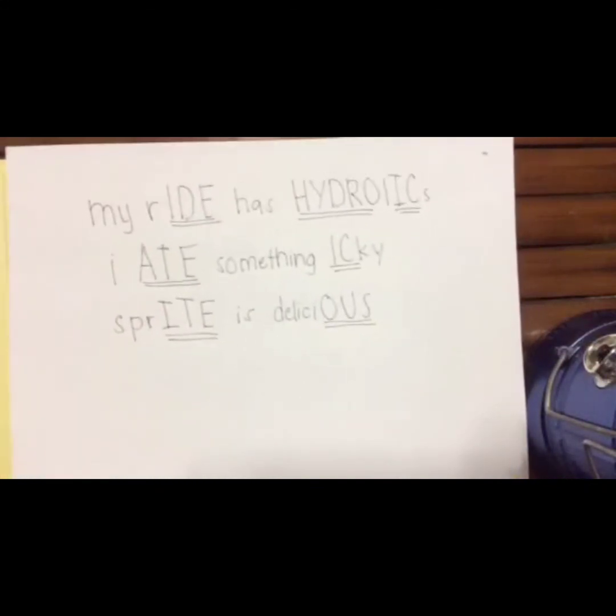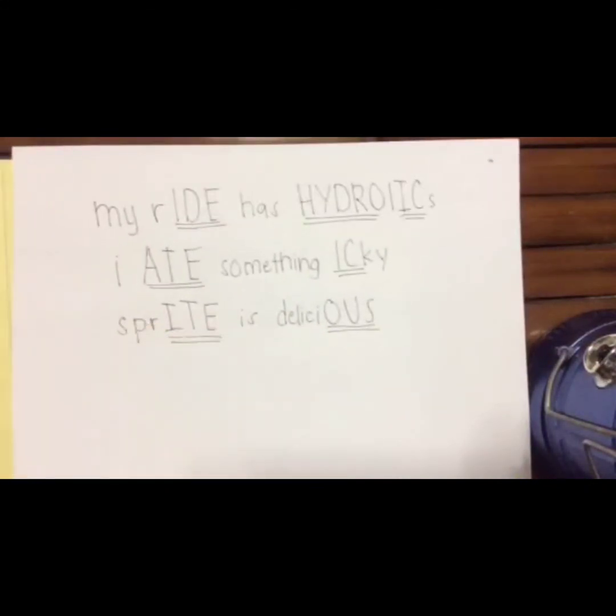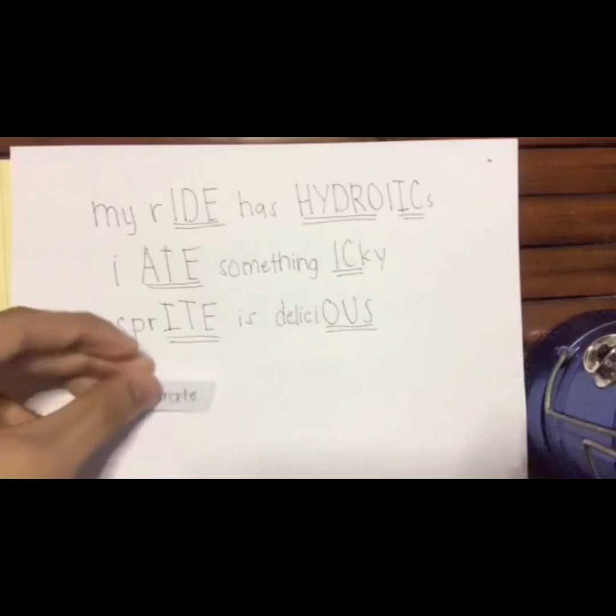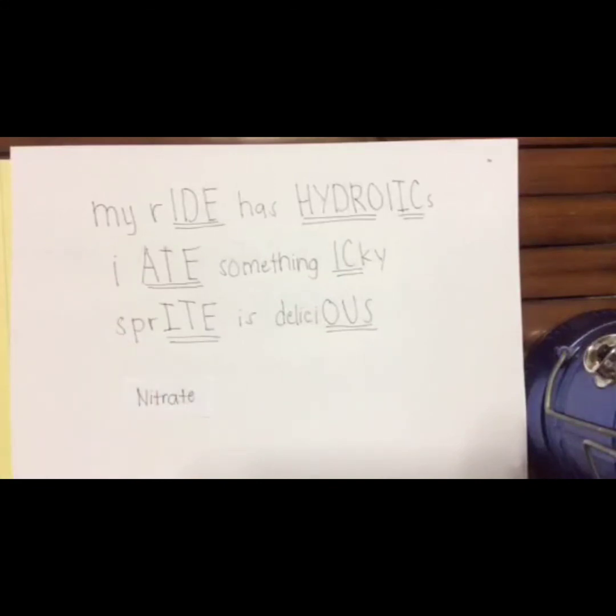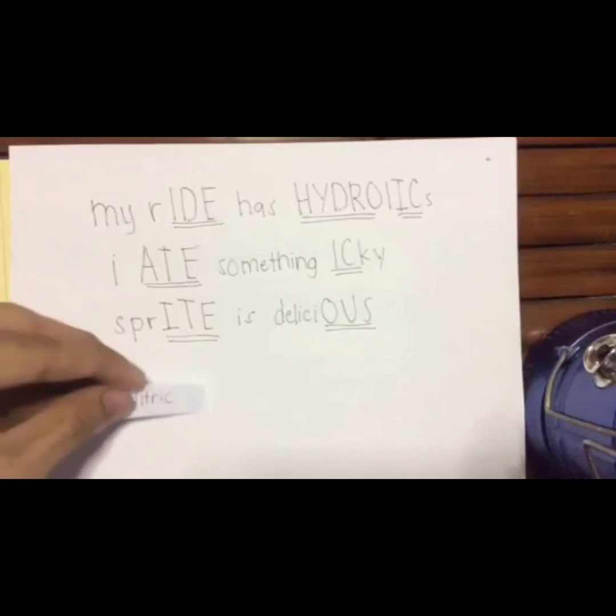Next is, I ate something icky. Example is nitrate. Replace ATE with IC, and it will become nitric.